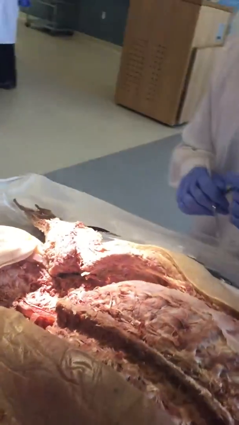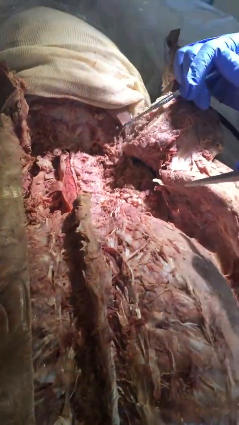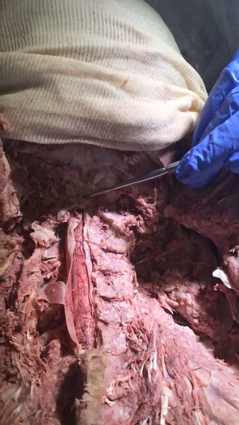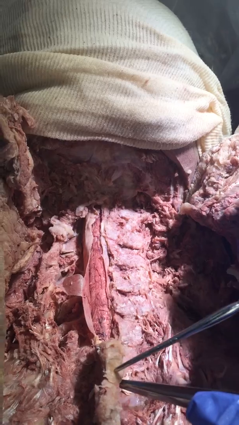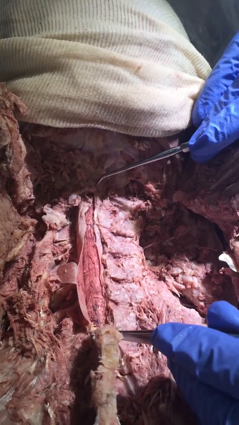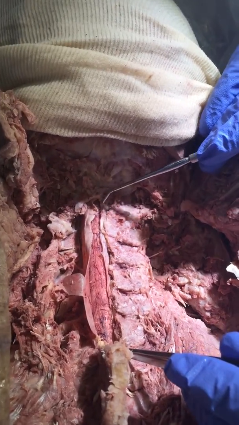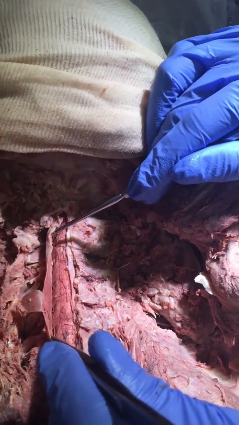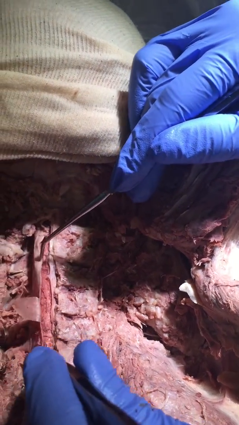Okay, so we're going to be covering the spinal cord. We're going to begin with the cervical region, which we cut from approximately C1 to C7. This is actually the process of T1, but this region encloses the cervical spinal cord. Right here we reflected off the left side of the dura mater.